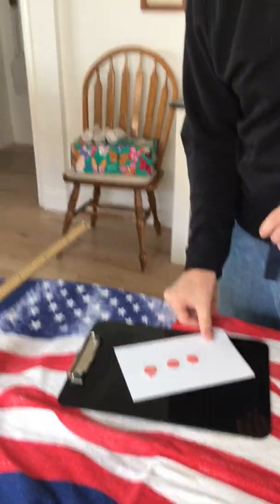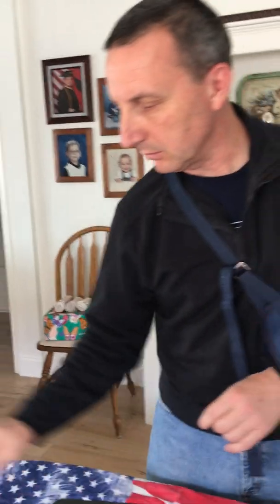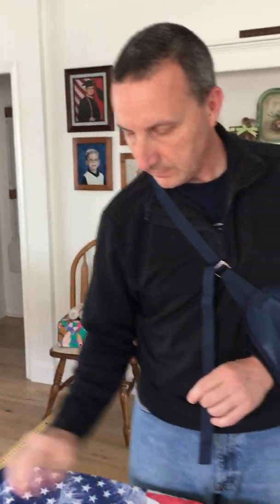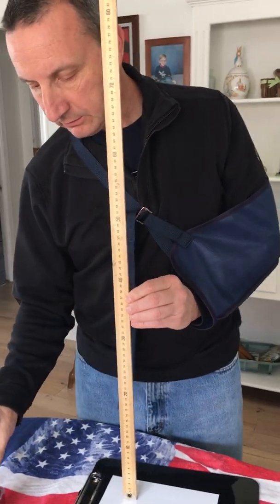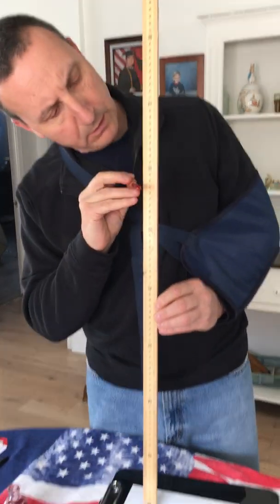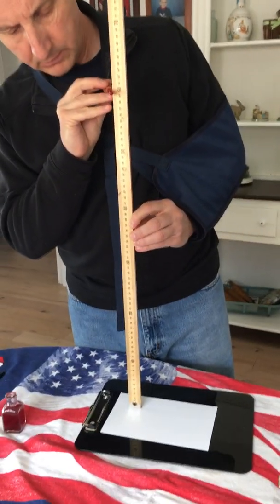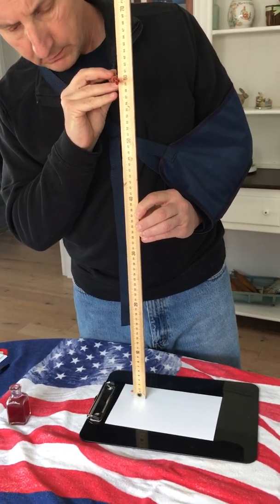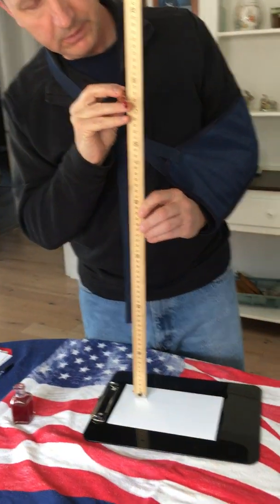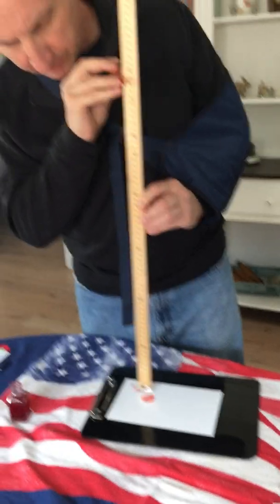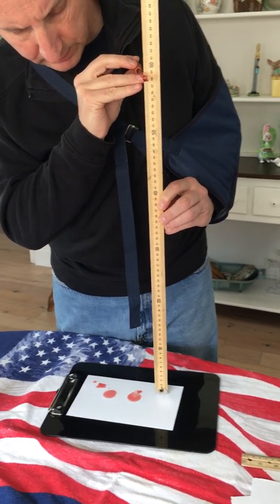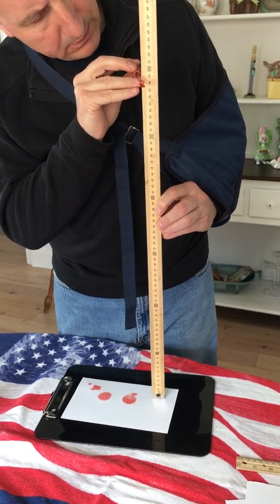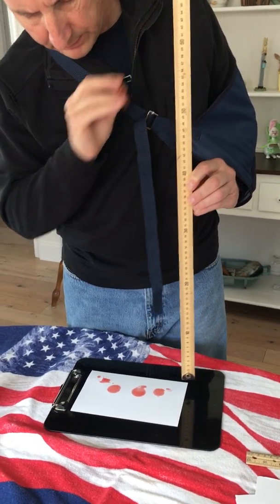Okay, continuing on, we're just going to fly through this here real quick. All right. 60 centimeters. Whoops, let's try and do that better here. 60 centimeters. 1, 2, 3.